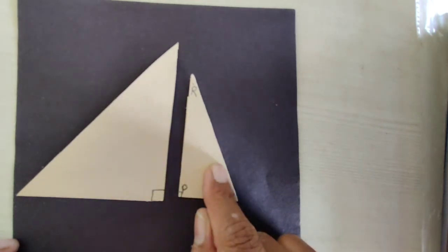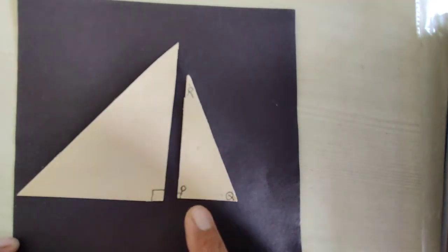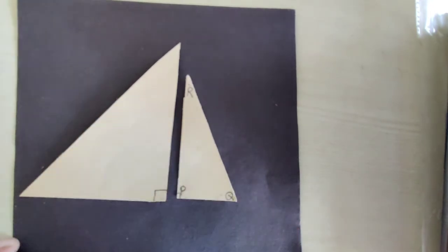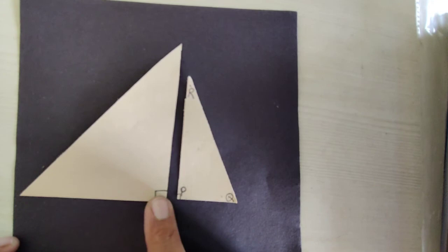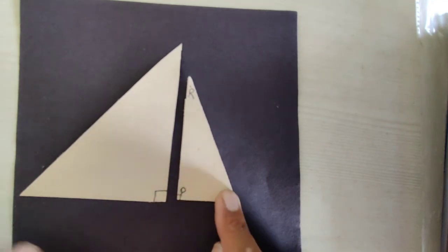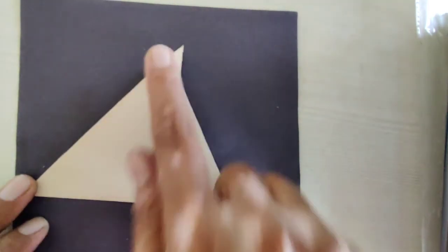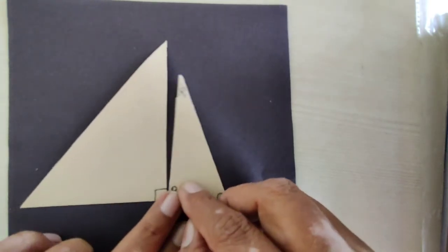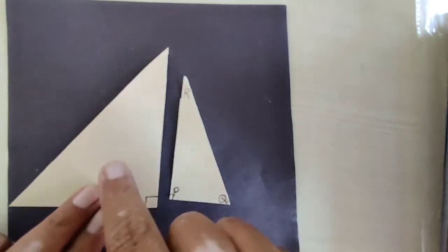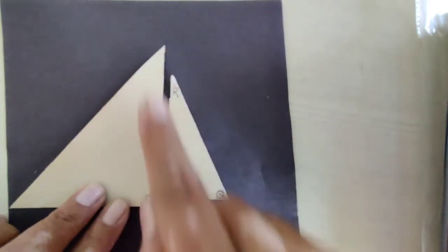This is also right angle triangle. But are they congruent? No. Why not? Because definitely 90 degrees matching with 90 degree, the angles are matching, but the lengths are not matching. You could see this triangle is having a shorter length and this triangle is having a greater length.